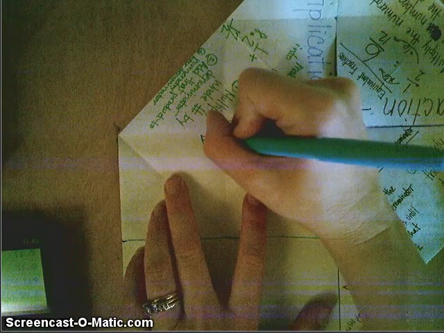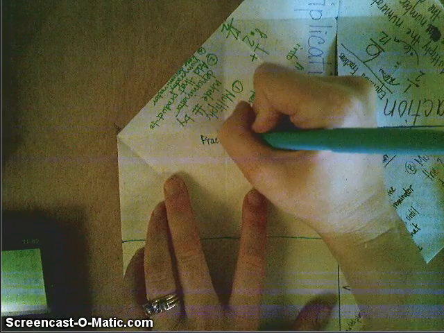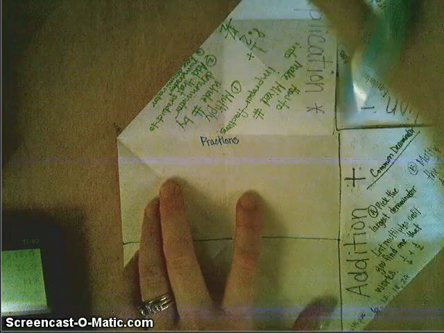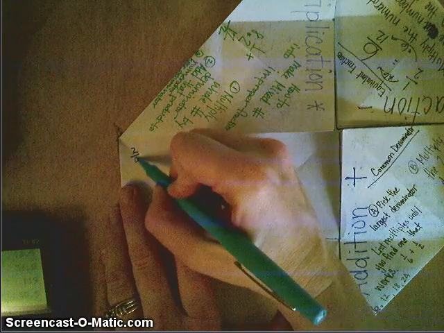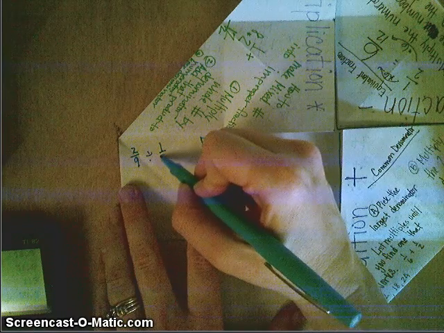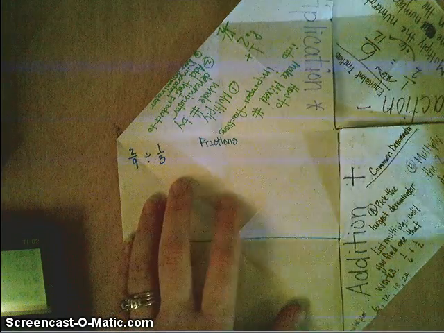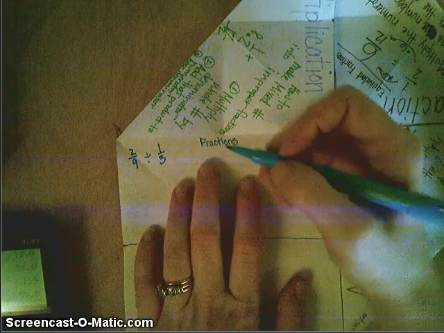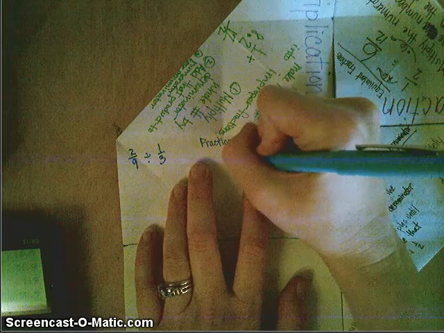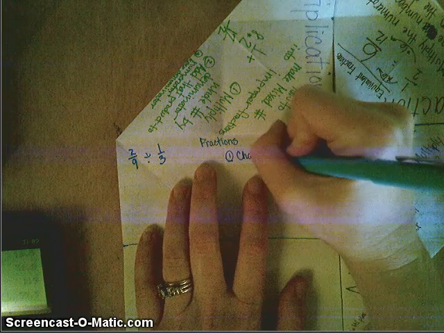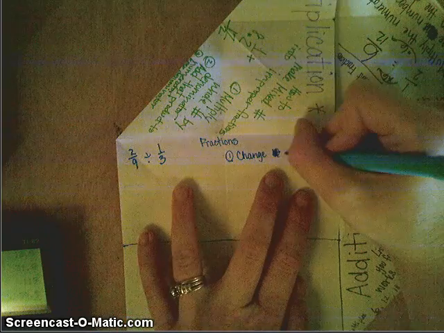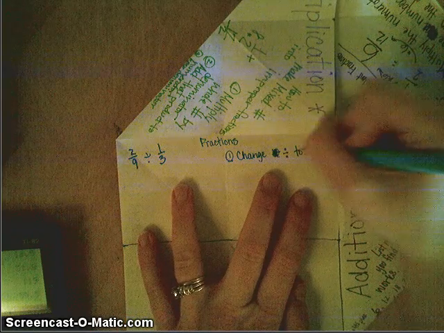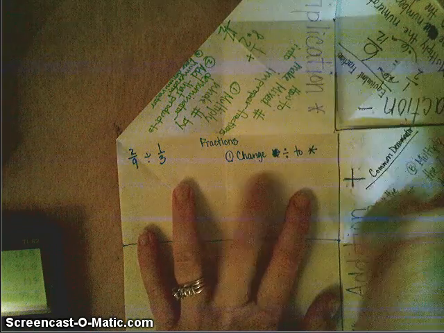So dividing fractions. If we had 2/9 divided by 1/3, we're going to change multiply, excuse me, messed up already. Change divide to multiply.